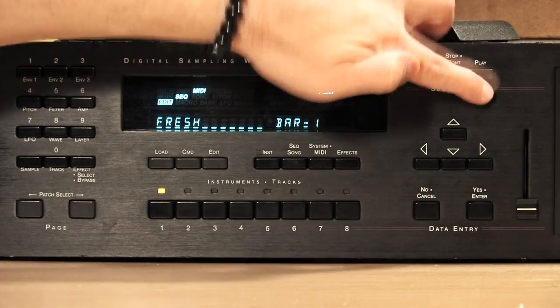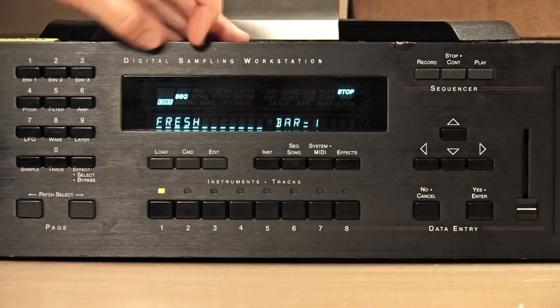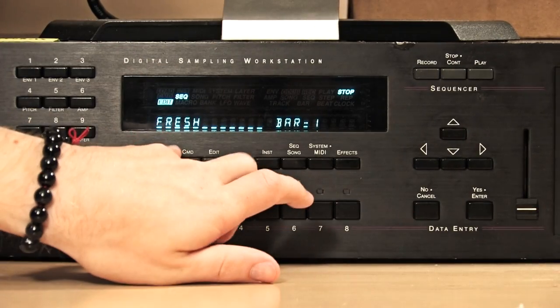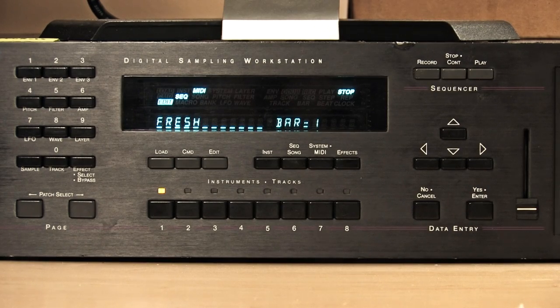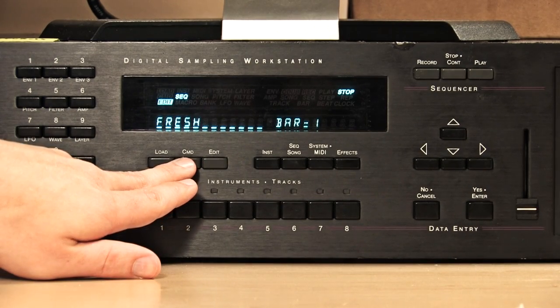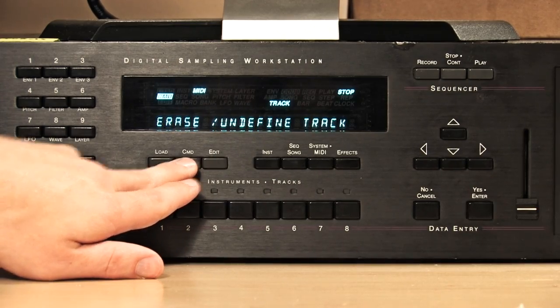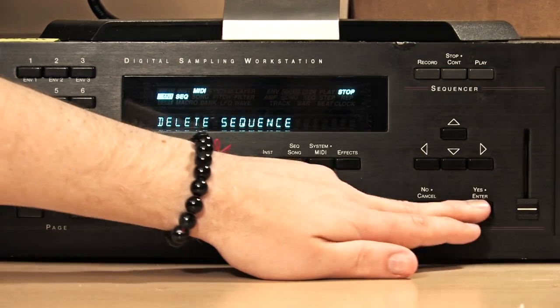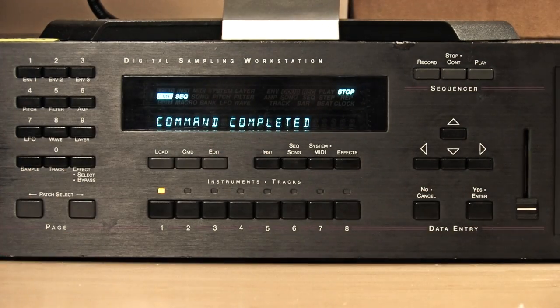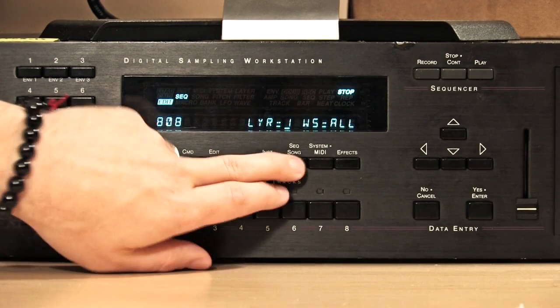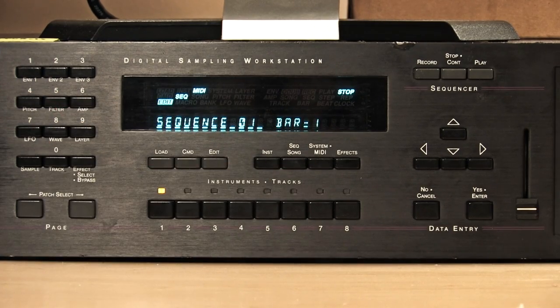If we hit play, there's nothing there to be played, but it kept the sequence name in memory because we didn't actually erase the sequence itself. We just erased the data in the sequence. So if we do Command sequence, delete sequence, sequence fresh, yes. Now there is nothing at all. We do edit sequence and we're back to sequence 1. There is no additional sequence in memory, period.